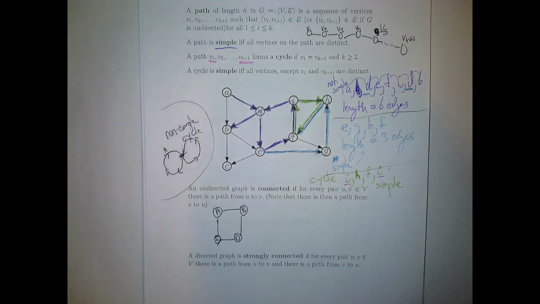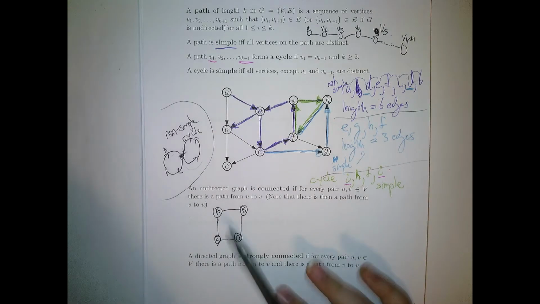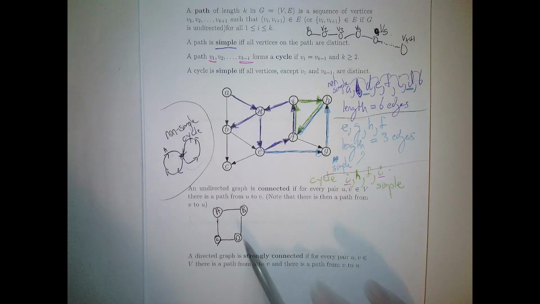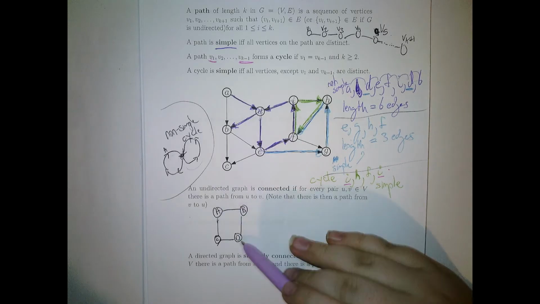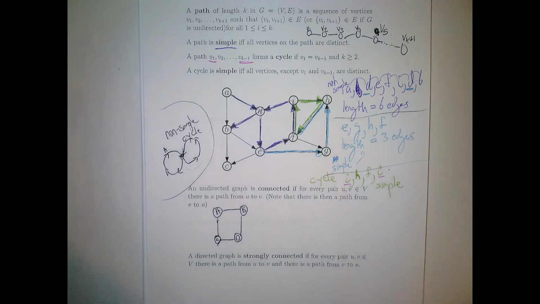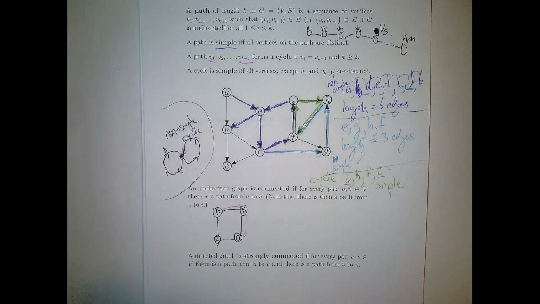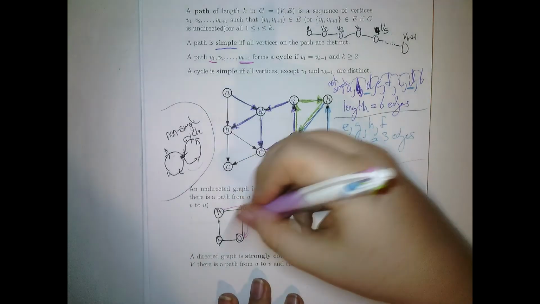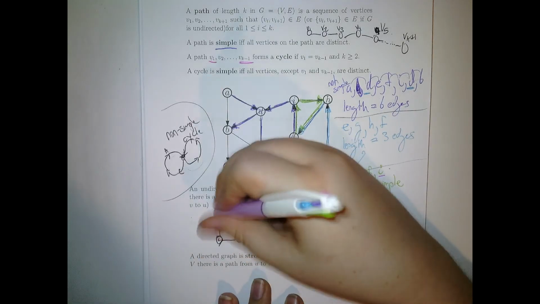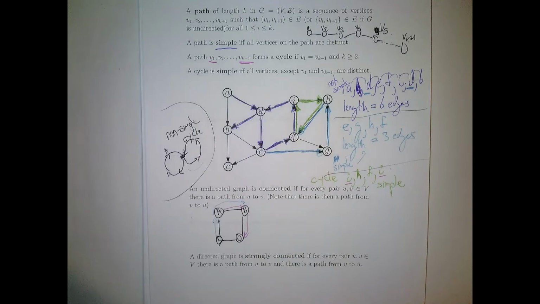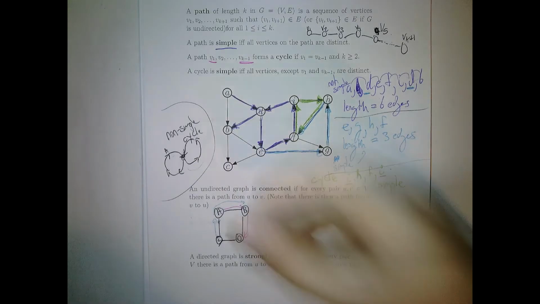So how about this guy? My C node's a little small. A, B, C, D. Looking at this guy, is there a path from every vertex to every other vertex? Well, yes. There is no direct connection between some of them, like A and D have no direct connection, but you can reach D from A by going across 2 edges, right? Same for C. If you wanted to go from B to C, you could get there with 2 edges. Yeah. So this is connected.